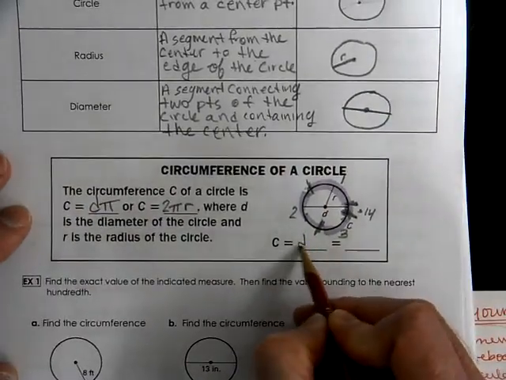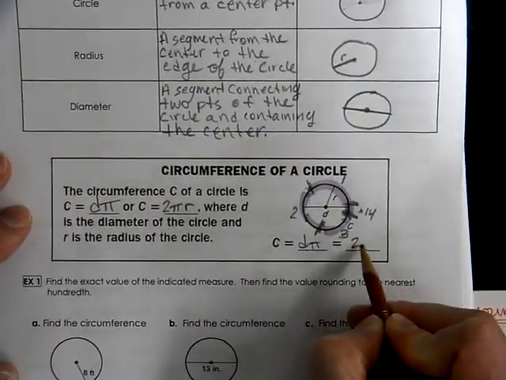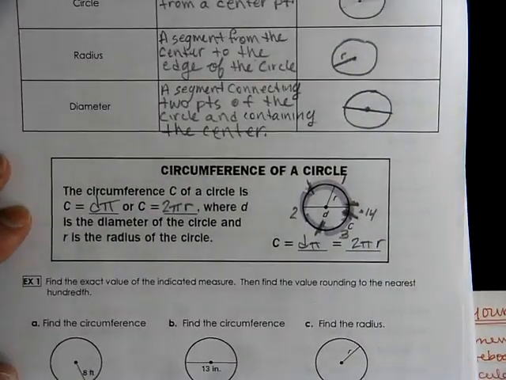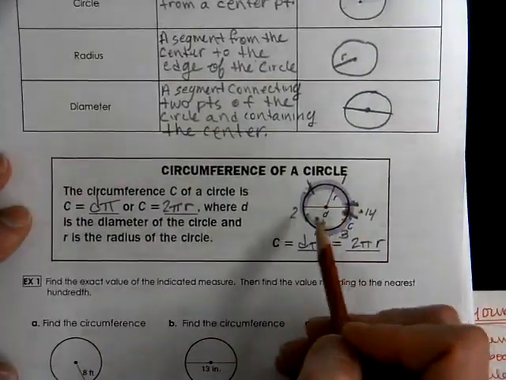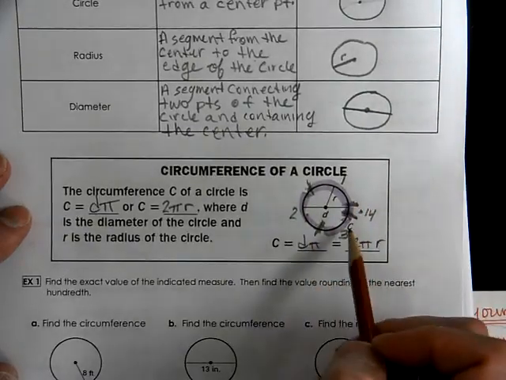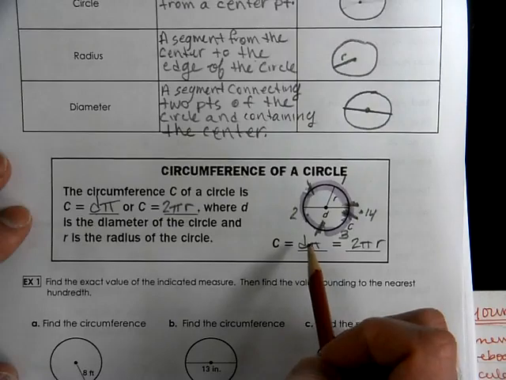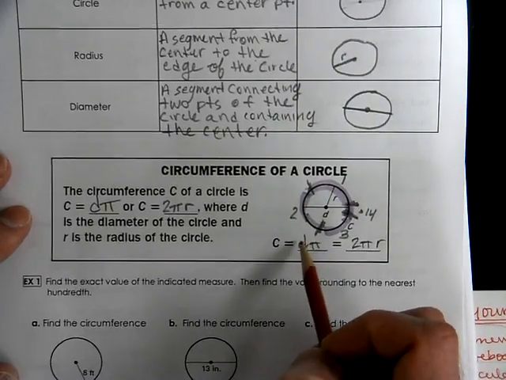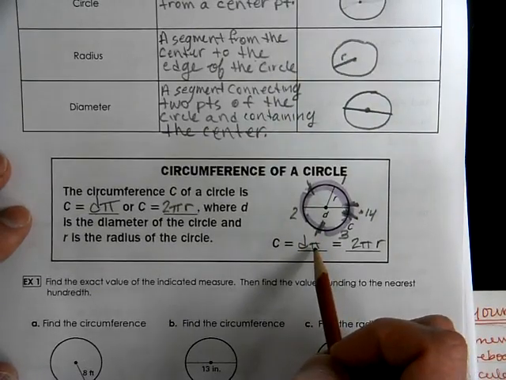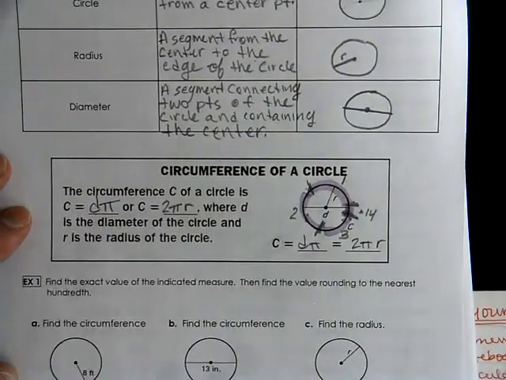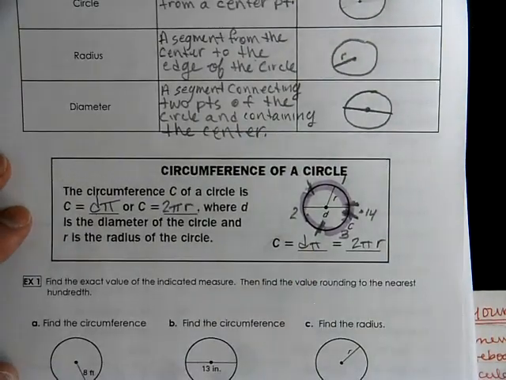So we've got diameter times pi, and we have 2 pi r as our circumference. So if you know the diameter fits around every circle 3.14 times, you can take the length of that diameter and times it by 3.14 to figure out the distance around a circle. That's why the formula works.